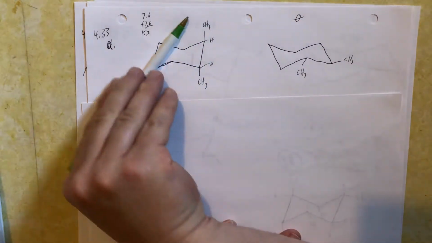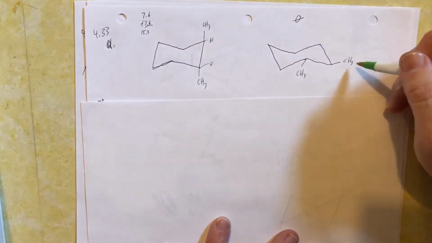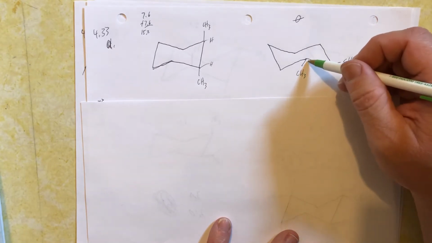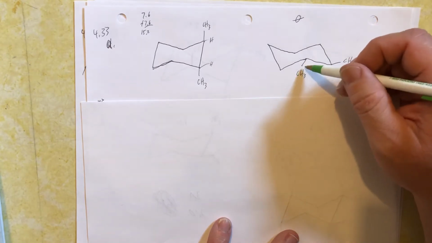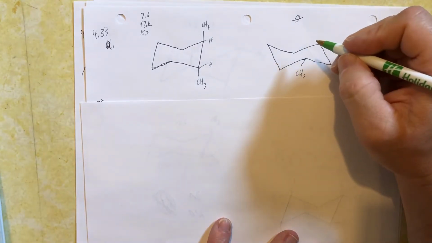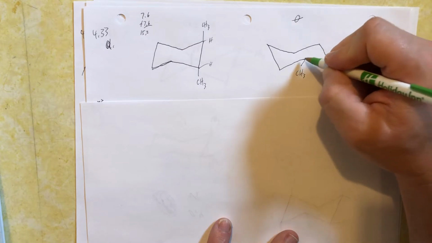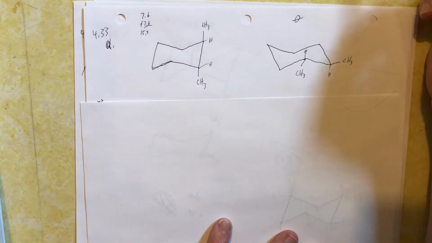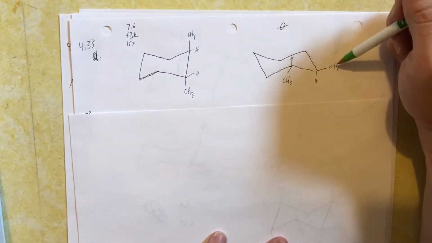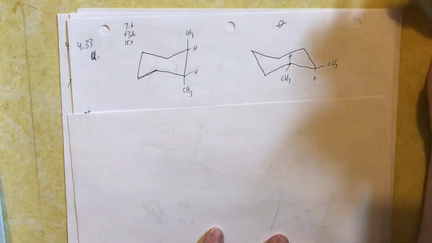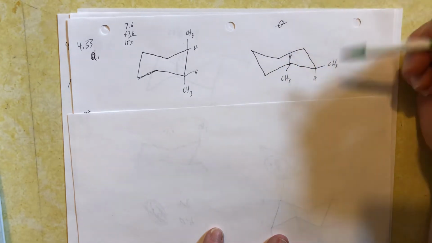If I rotate this around a little bit and flop this down and put this methyl group here, it becomes equatorial, and this CH3 becomes equatorial here. Hydrogen here, hydrogen here. Okay, well, the numbers for this, there's no steric interference for, at least the way we calibrate that.